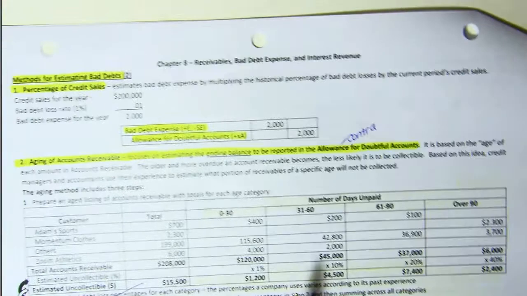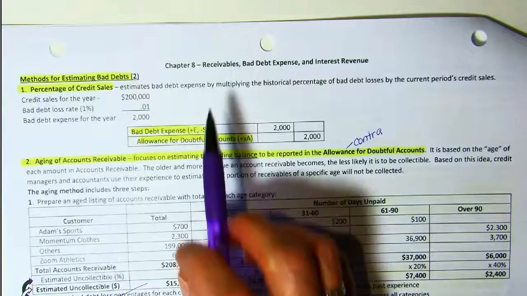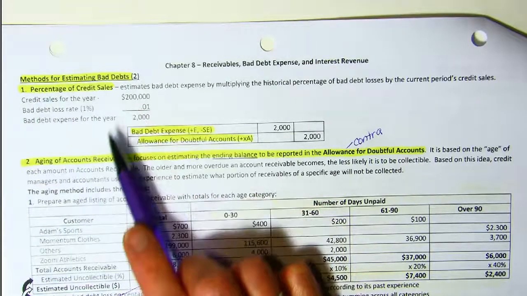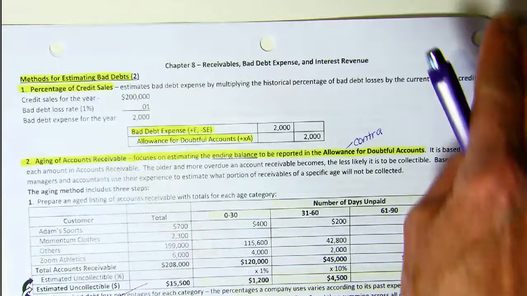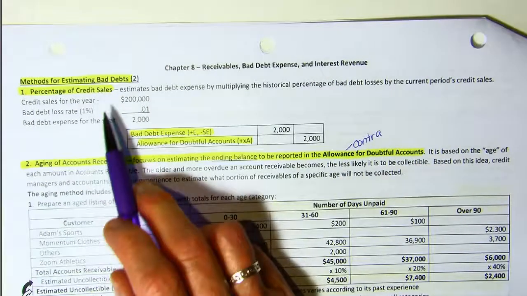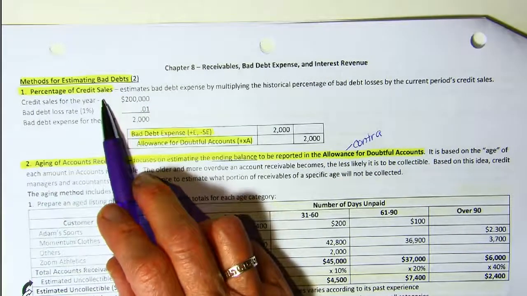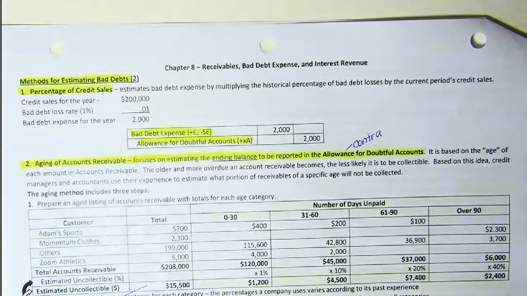Okay, the first one at the top is the percent of credit sales. And this method is easier than the aging of receivables, but it's not quite as accurate. Because it's based on sales, which are on the income statement, as well as bad debt expense, we call this method the income statement method, as another way to refer to it.